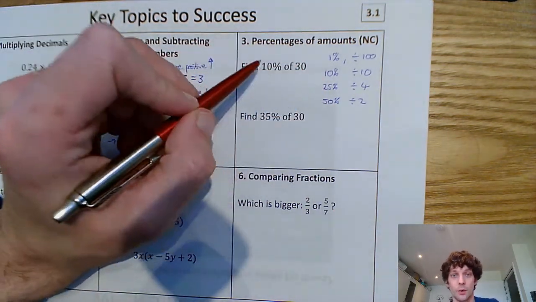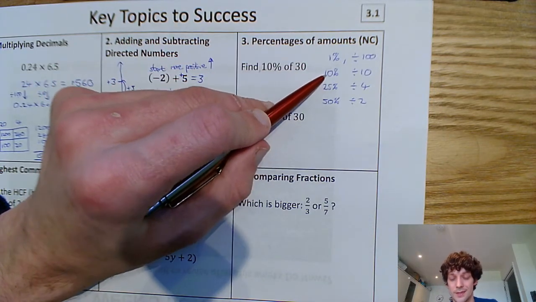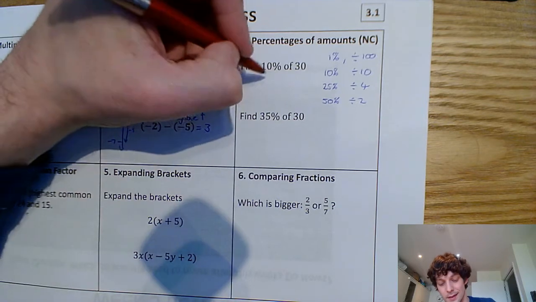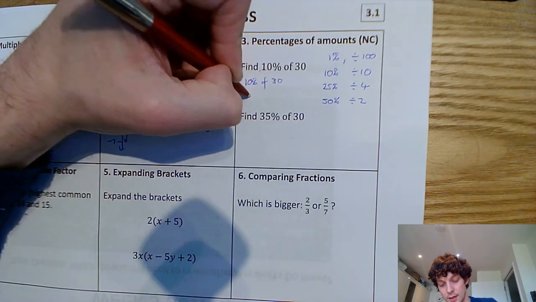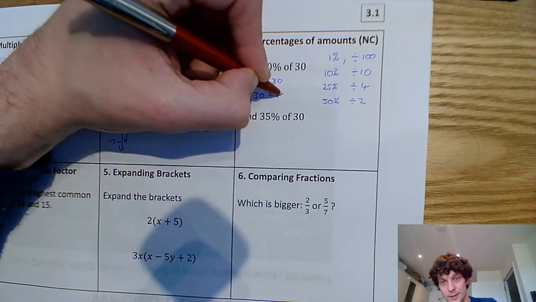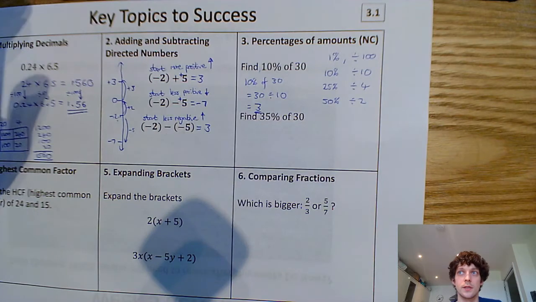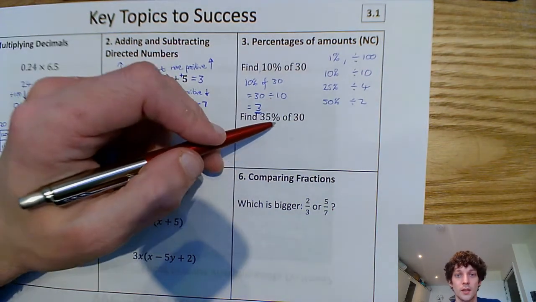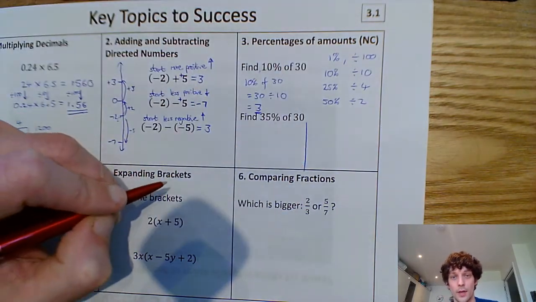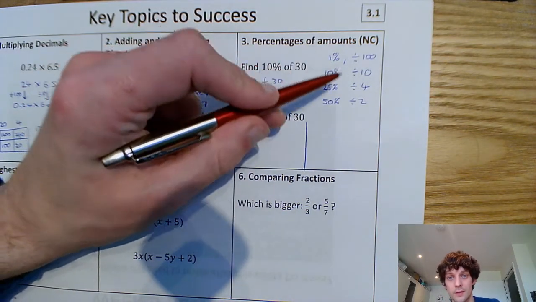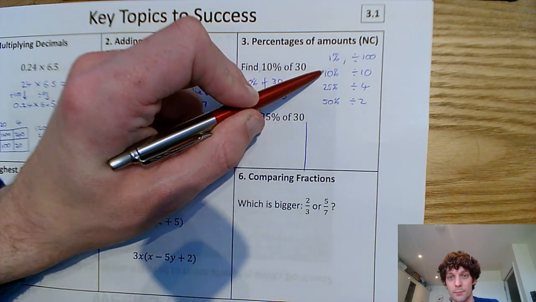So, finding 10% of 30, well, that's nice and straightforward because that is one of the percentages we've learned. I divide by 10. So to find 10% of 30, I do 30 divided by 10, which is 3. Nice, simple, done. To find 35% of 30, I'm actually going to show you 2 different ways. Okay, I could look at these amounts and say, well, hang on a minute, 35% is 25 plus 10.